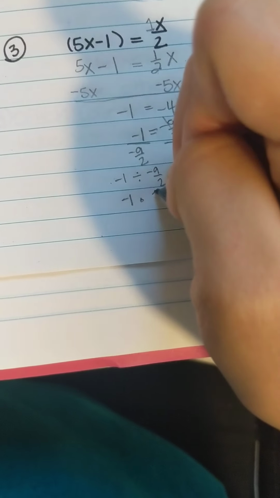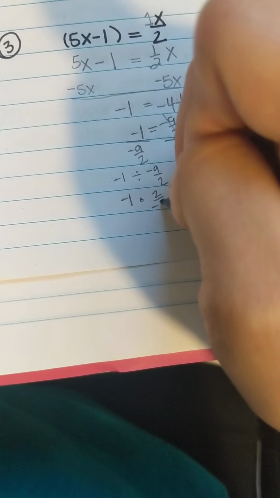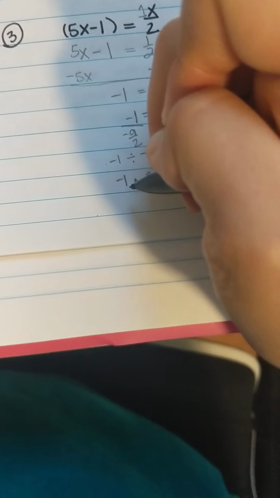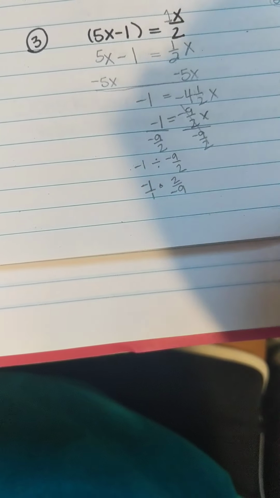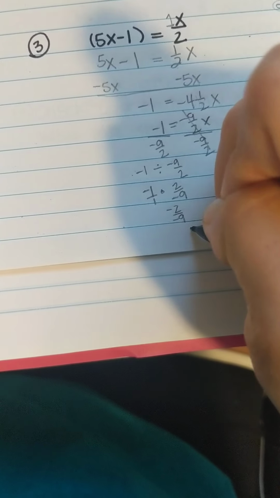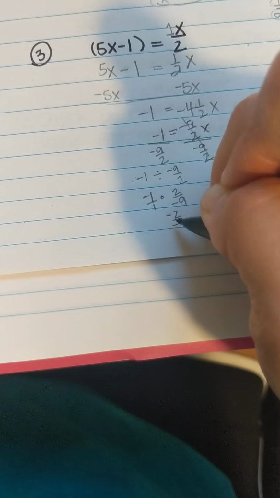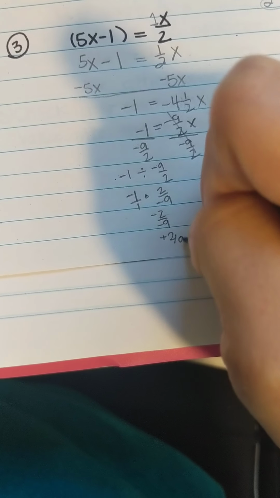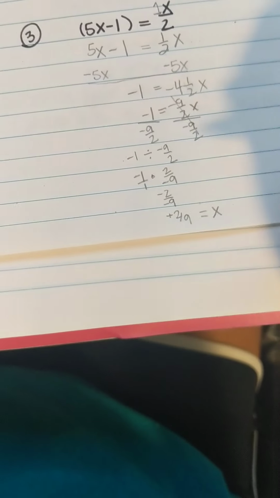Again, that reciprocal is just when we flip that other fraction. And to multiply these fractions, I could write this as -1 over 1, multiply across, so this is -2 over -9. And because the numerator and denominator are both negative, negative divided by negative is just a positive. So that's 2/9 will be that value of x.